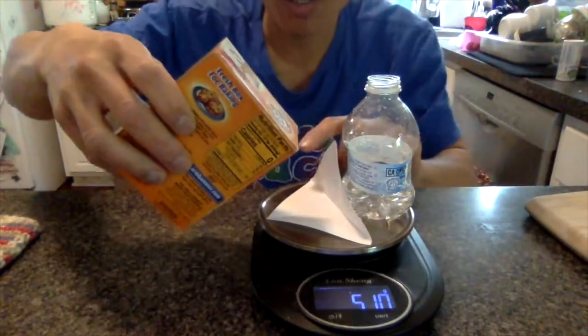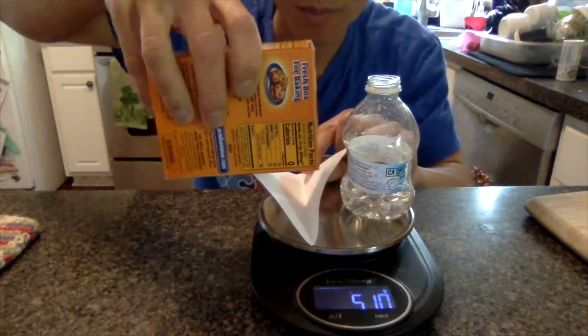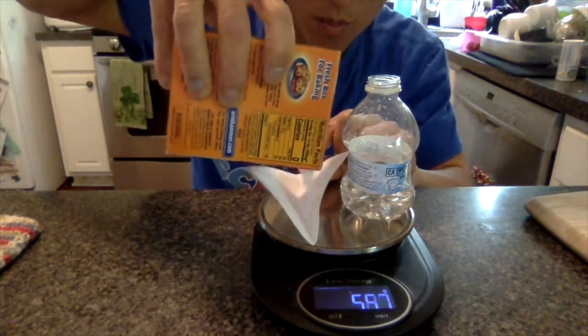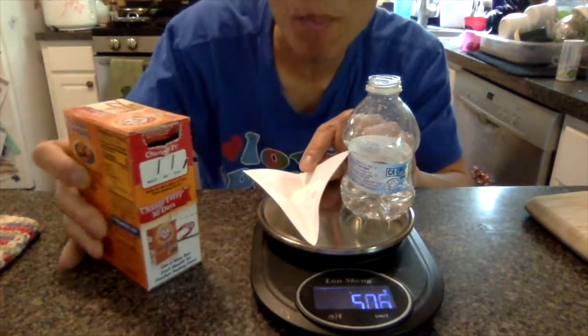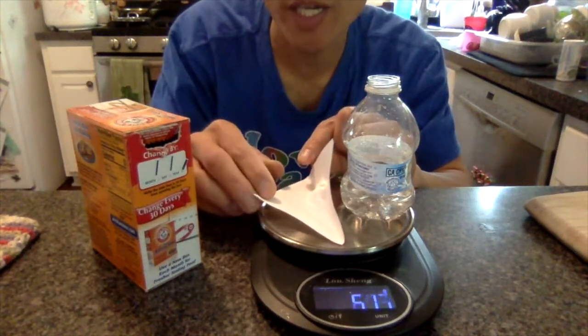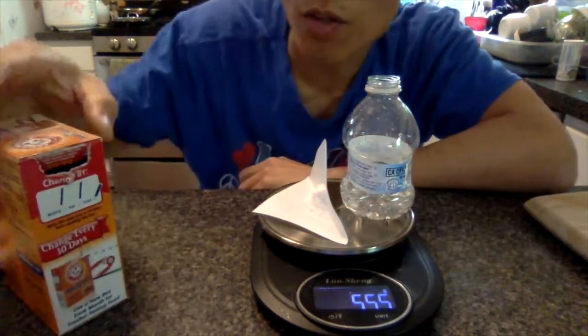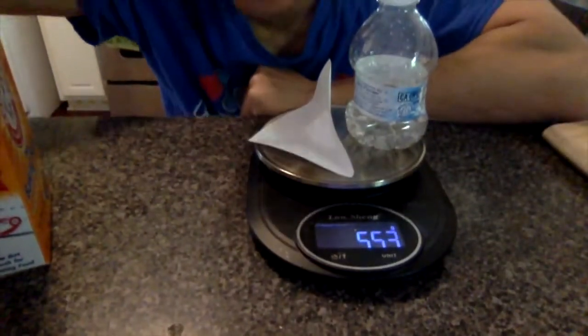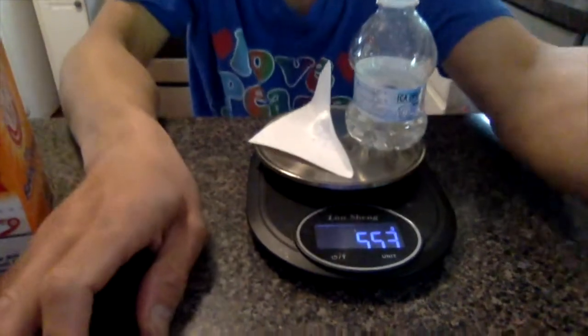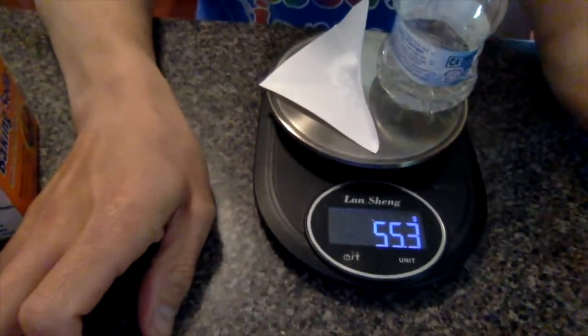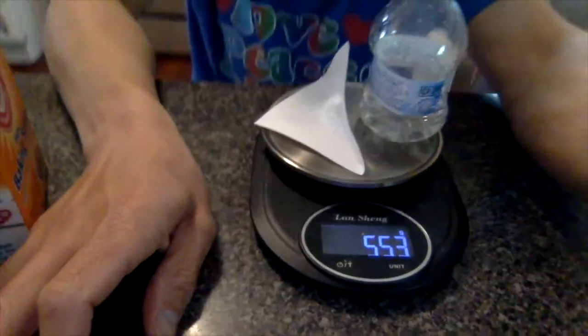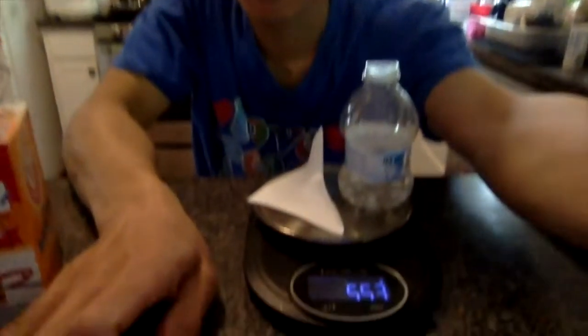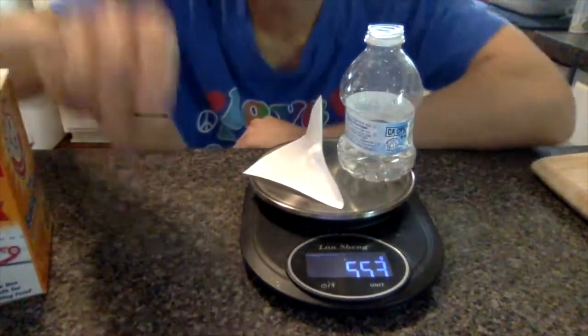We're going to put that onto the paper. So try not to get this everywhere. We want to make sure we're keeping track of the mass. So everything right now together weighs, if you can see here, 55.3 grams.